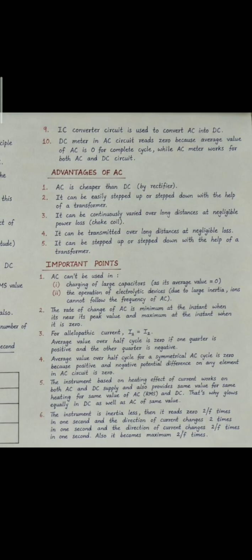For alternating current, I naught is greater than I_RMS, which is greater than I average. The average value over one cycle is 0, and over a half cycle it is 0 if one quarter is positive and another quarter is negative.